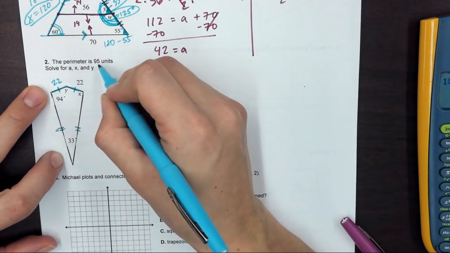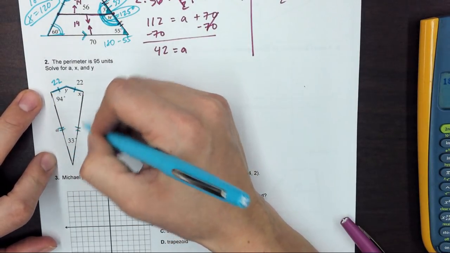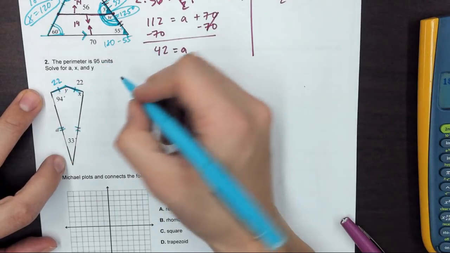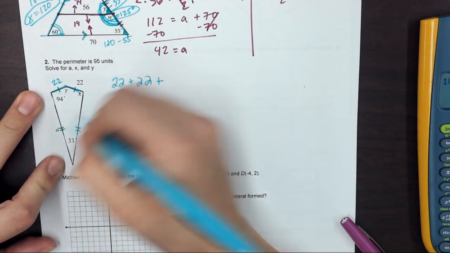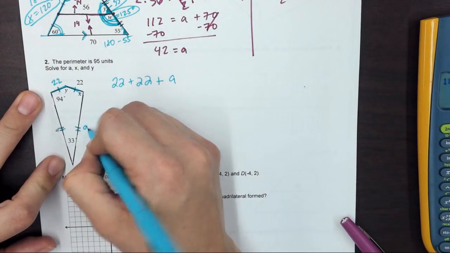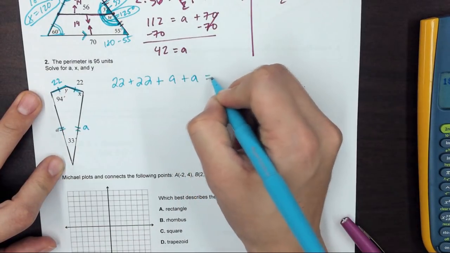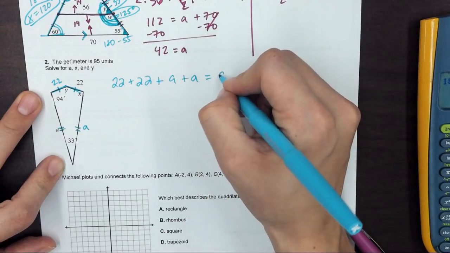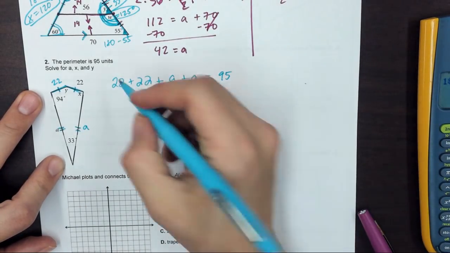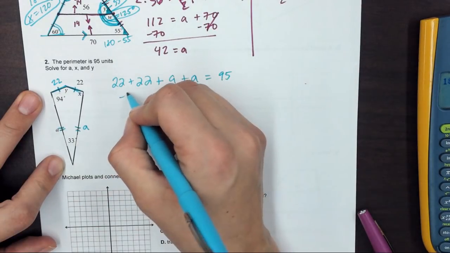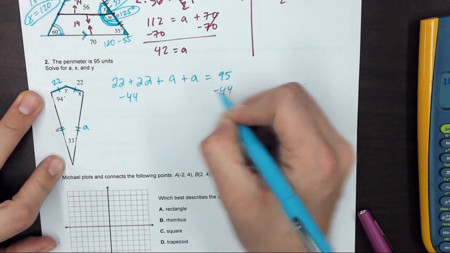So the perimeter is all the way around, it's 95. You know that this side and this side is 22. So let's do this, 22 plus 22 plus side A, which this would also be side A. That's all my sides added together, which gives me 95. So we're just going to basically solve for A. No big deal, right? You got 44 here. Let's subtract 44 from both sides.